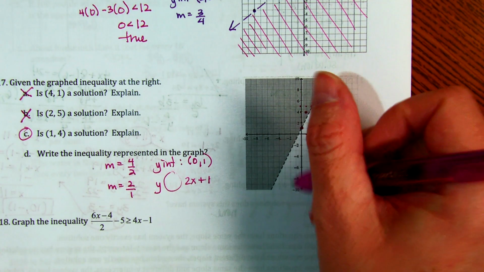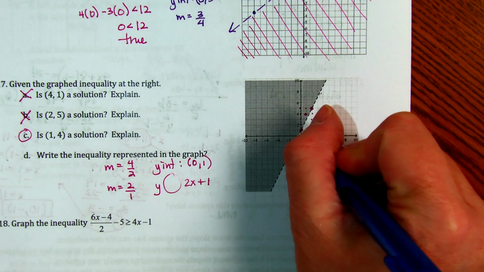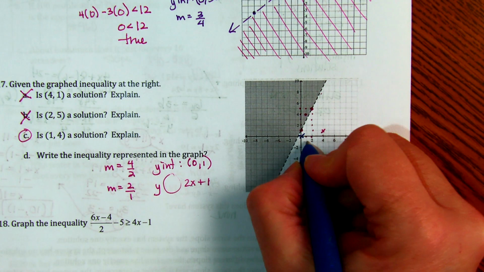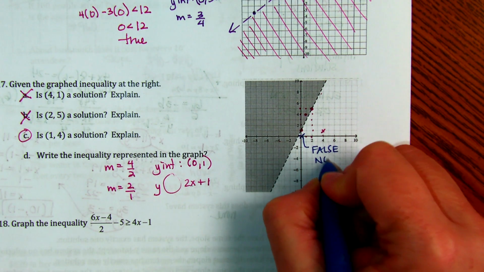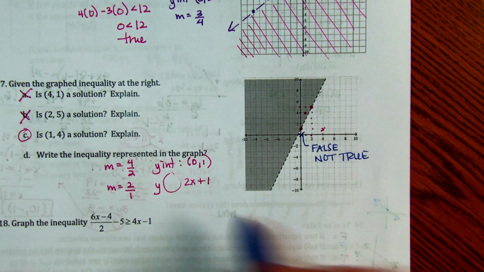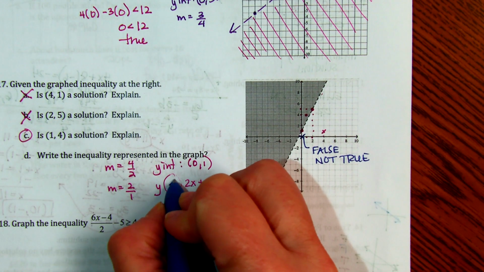So I'm going to go ahead and plug in 0, 0. If I plug in 0, 0 to this, I need 0, 0 to be false or not true. So if it's true, I have the sign going the wrong way. So I'm going to say that it is less than. We'll see what that does.